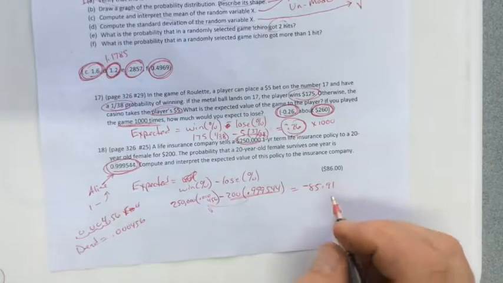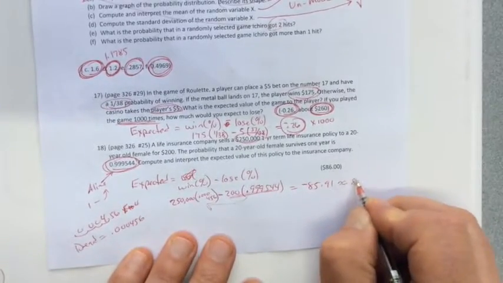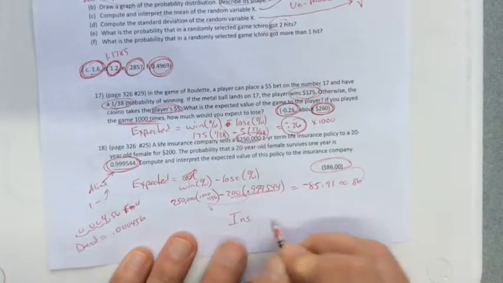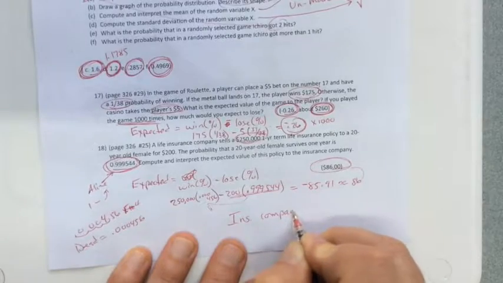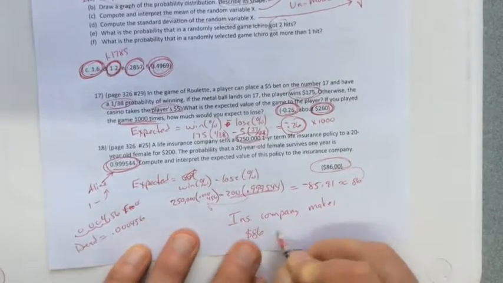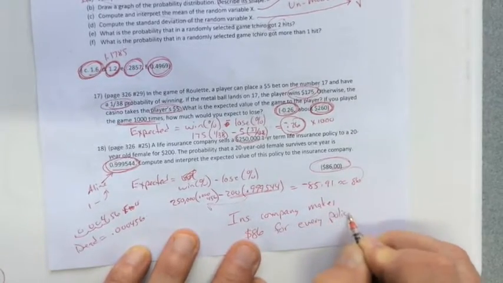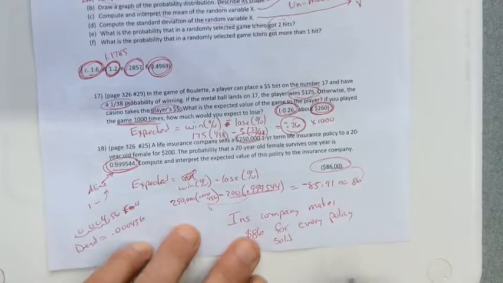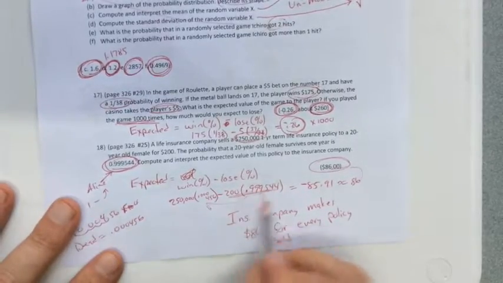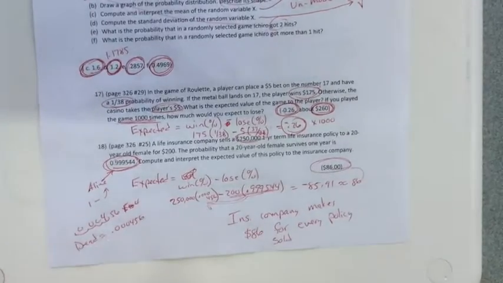So the insurance company makes $85, or $86, they say, for every policy sold. That's how insurance companies make money. This $200 everybody pays them easily pays off the one big loser when somebody gets dead.